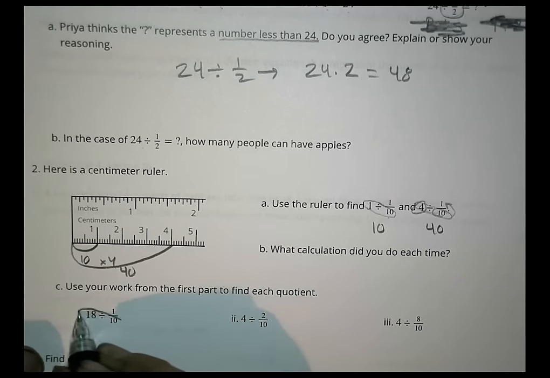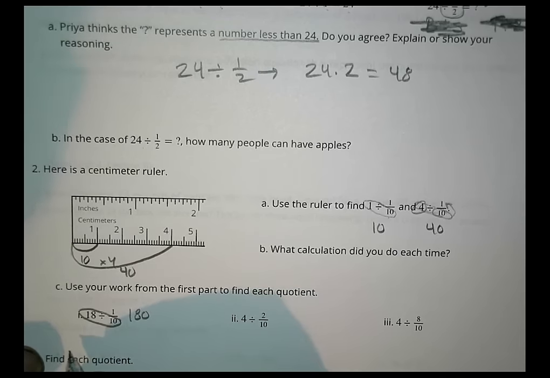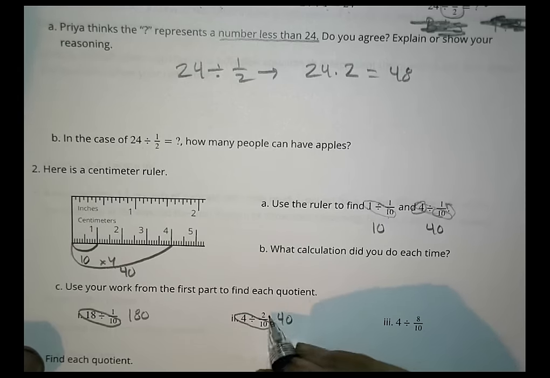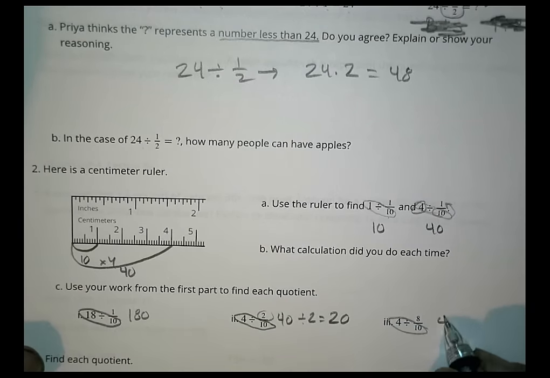Same way. We're going to do 18 times 10, which is 180, divided by 1, just leave it where it is. We'll do 4 times 10, which is 40, divided by 2, which is 20. And finally, 4 times 10, which is 40, we're going to divide it by 8, which is going to be 5.